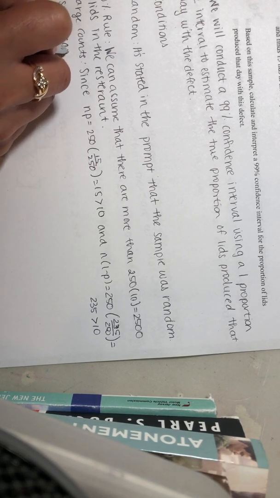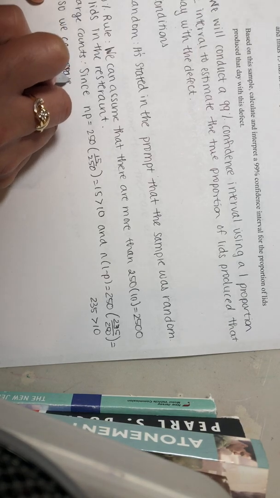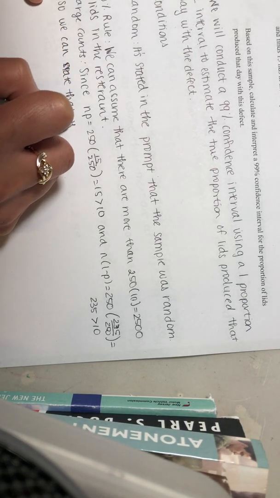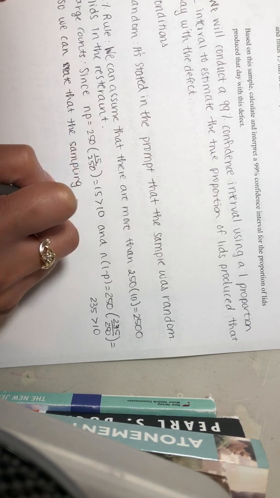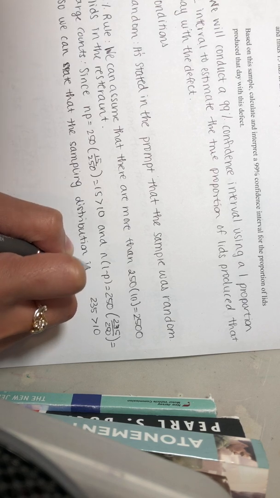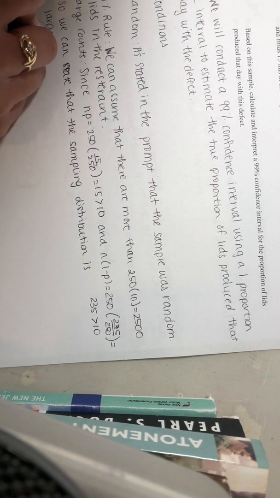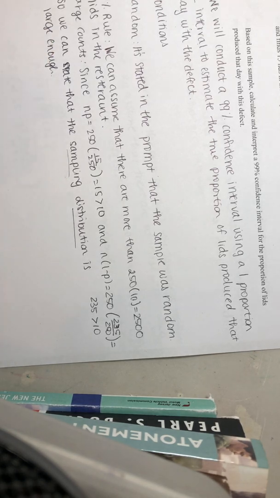we can state that the sampling distribution is large enough. Oh yeah, don't forget the sampling distribution is large enough.